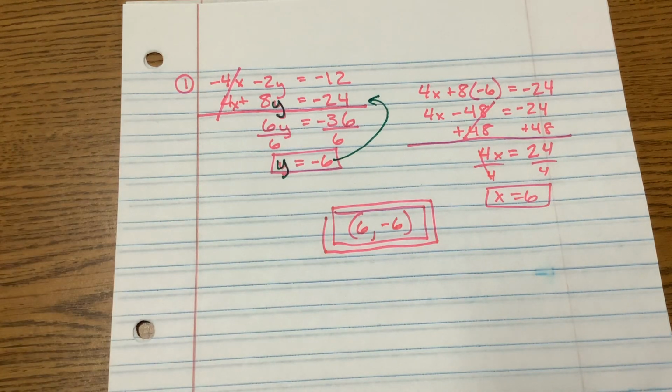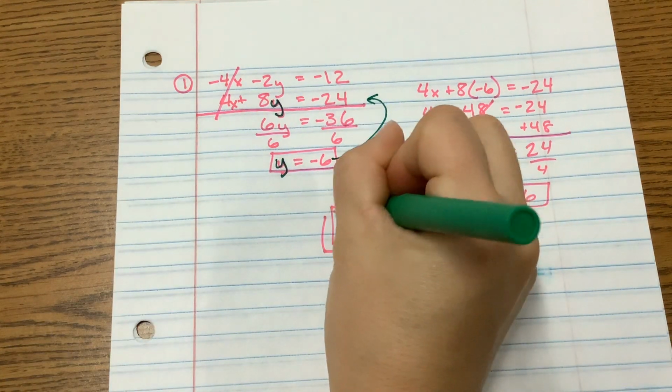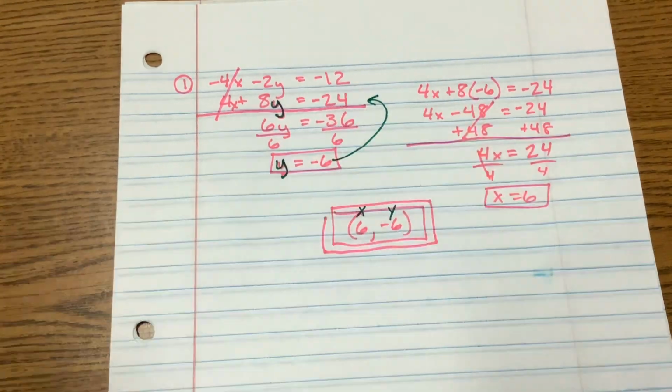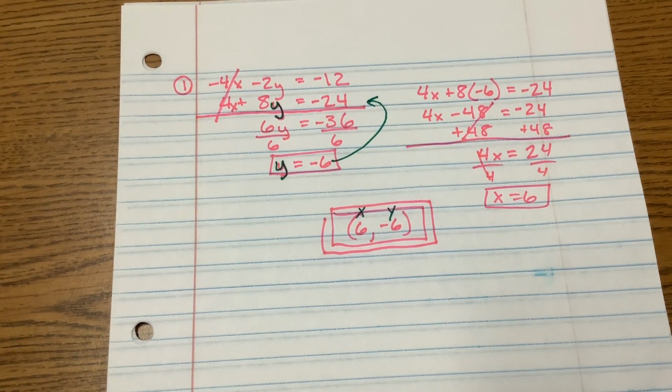Okay, so I have a question for you. How do I know if this is right? Put them as 6 and negative 6 for x value and y value. Yeah, take your x value and your y value. The 6 is x, the negative 6 is the y, right? So just put it back in and see if it works.